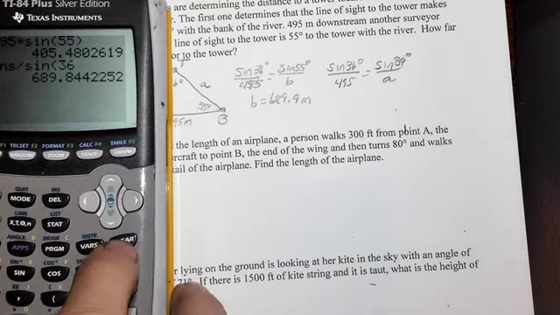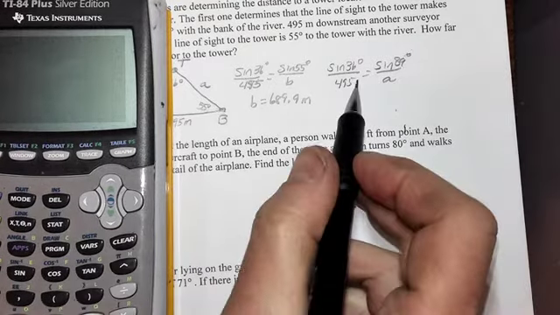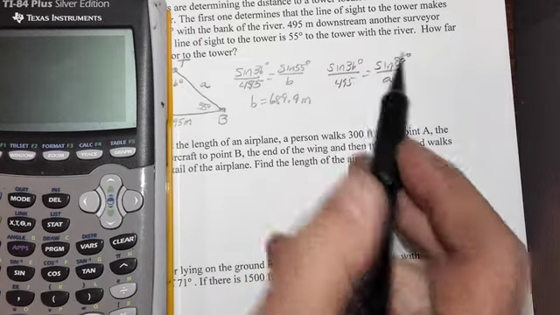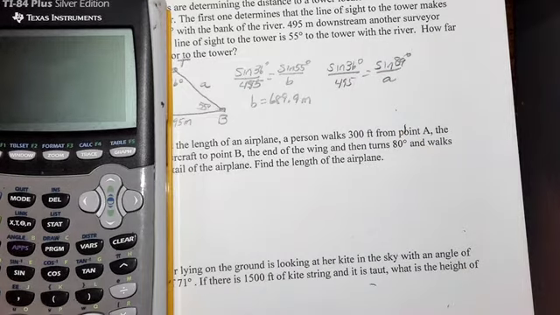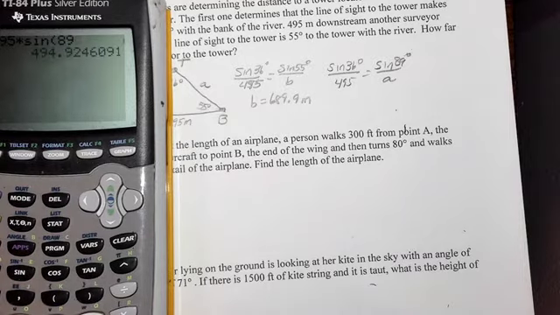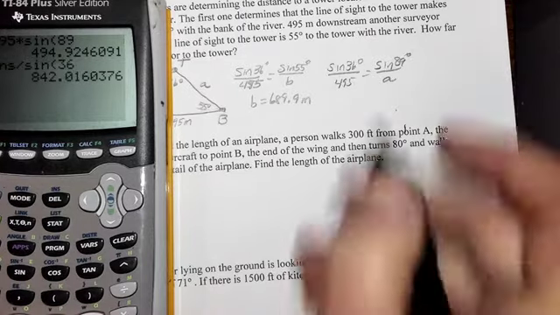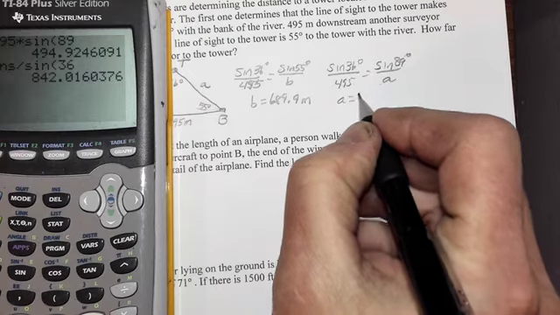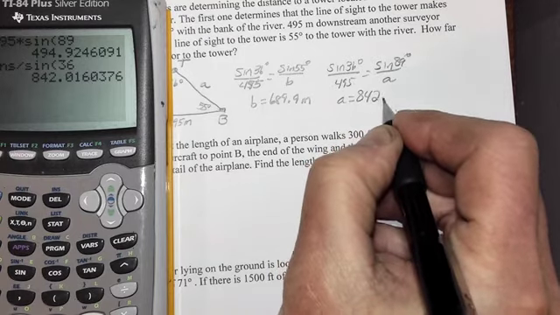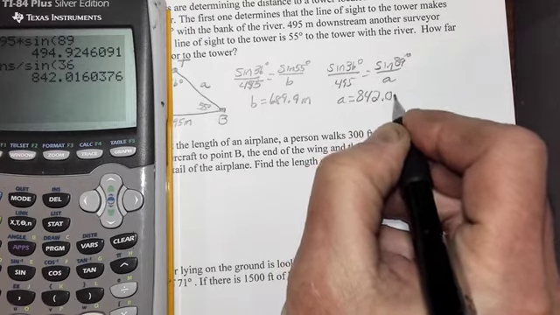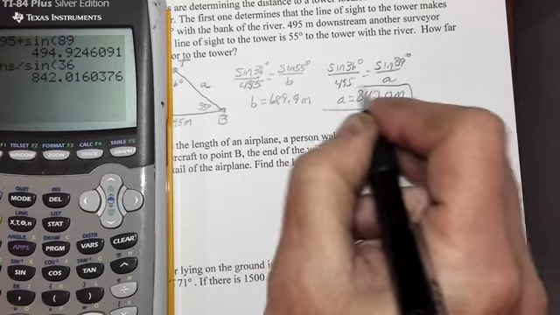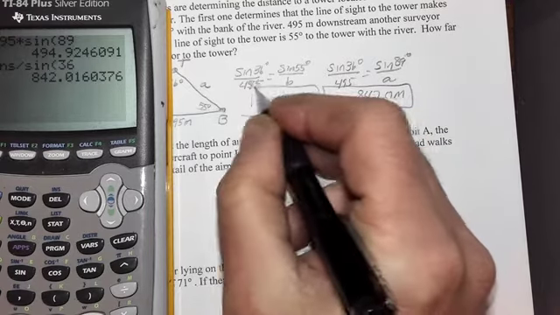If we then look at over here, I'm going to go 495 times the sine of 89. And we're going to divide that by the sine of 36. And I get that A equals 842.0 meters. So those are our two answers.